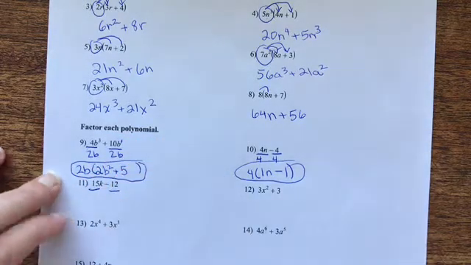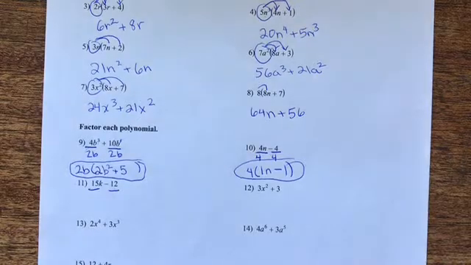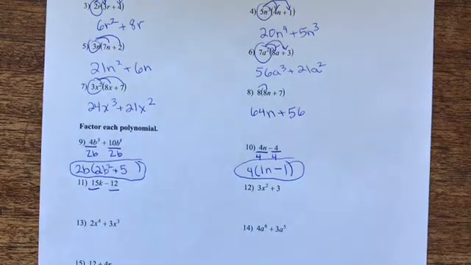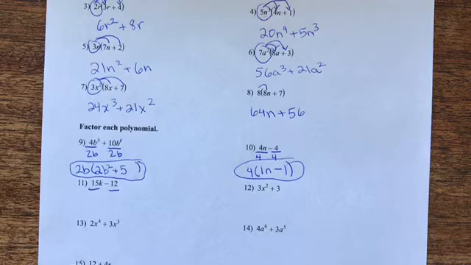Oh, this one's interesting. Number 11. It's kind of on the easy side because they don't have a variable in common, but they do have a number in common. Can you think of what number equally divides into both 12 and 15? Think about it. What smaller number, but it's the biggest, smallest number, can you divide out of 12 and 15?